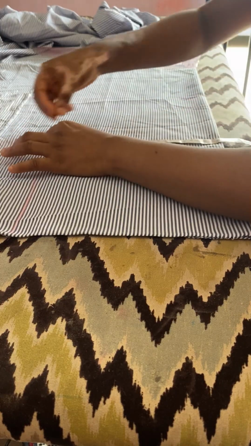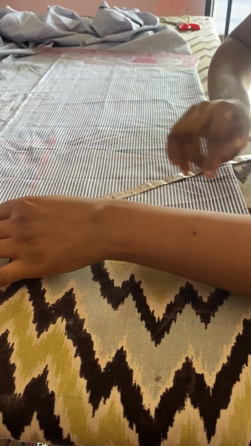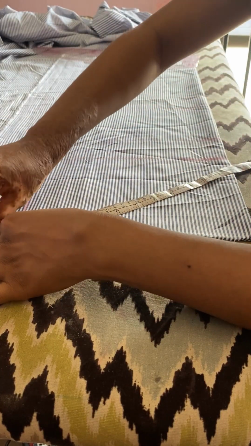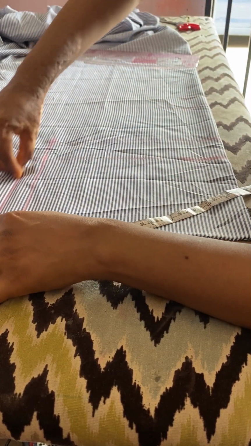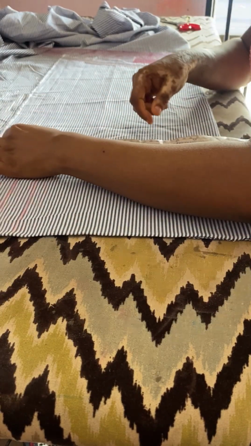So do not forget to add your allowance. So I'm just adding my allowance. You can add 1 inch, 1.5 inches, 2 inches, depending on how loose or big you want it to be. But I added just 1 inch allowance.